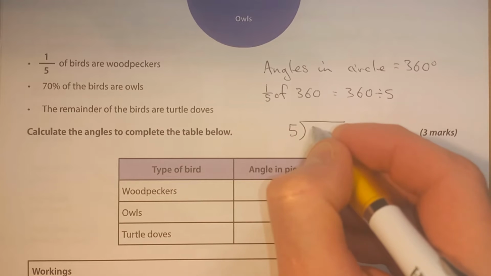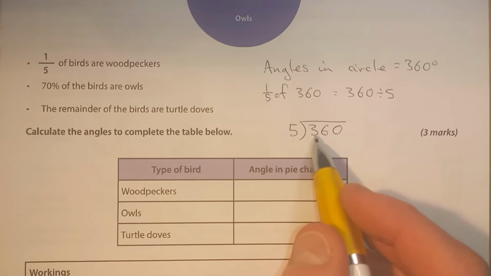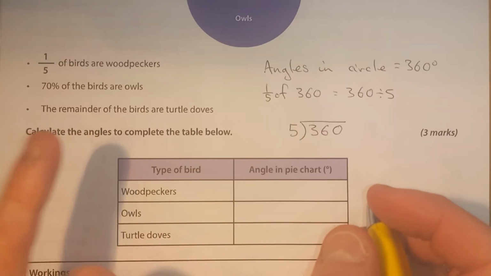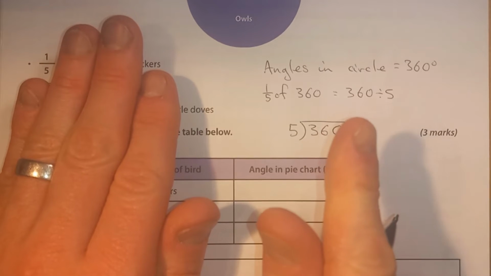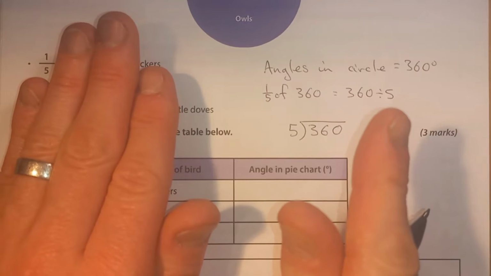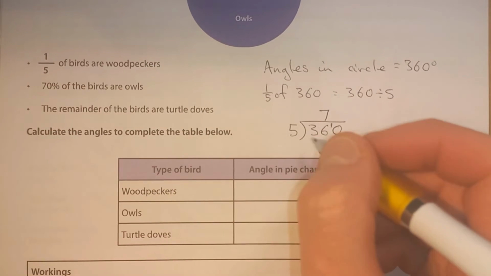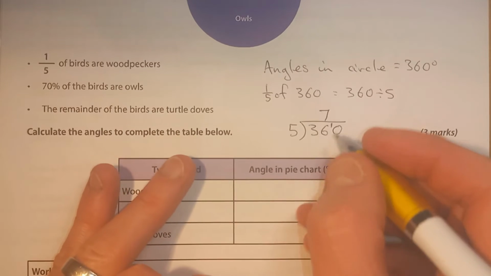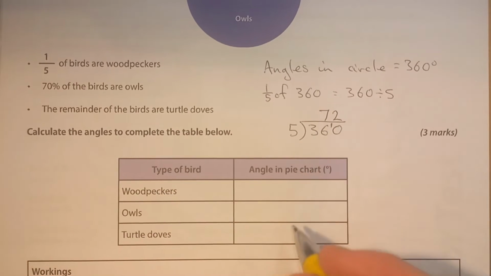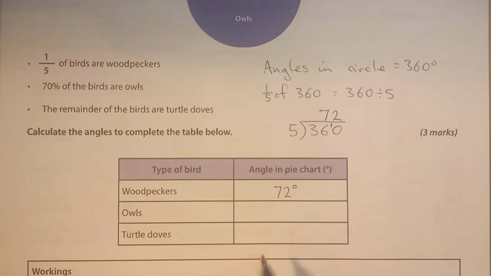So we'll do this with the bus stop method. Does 5 go into 3? No, because it's bigger than 3. What about 5 into 36? Well, we've got 5, 10, 15, 20, 25, 30, 35. 40 would be too many, so we stop at 35, which was 7. And one more to take us up to 36. Then how many times does 5 go into 10? 5, 10, that's 2. Okay, so we know that the angle for woodpeckers is 72 degrees.